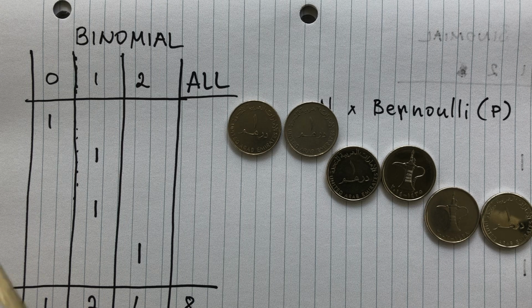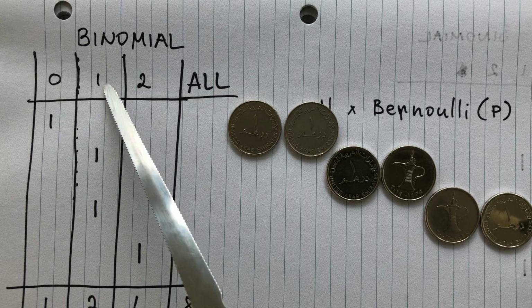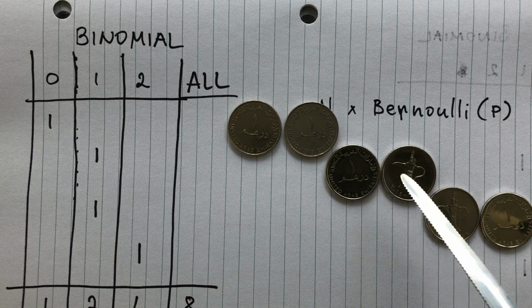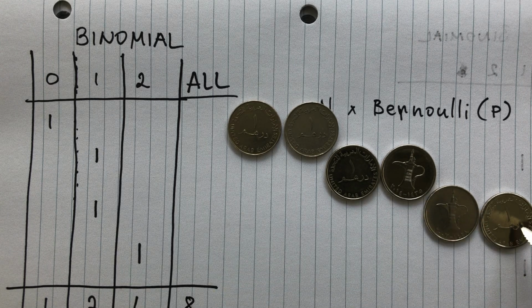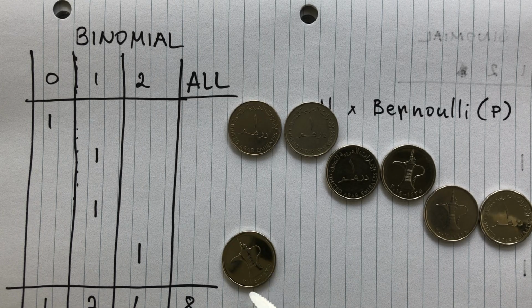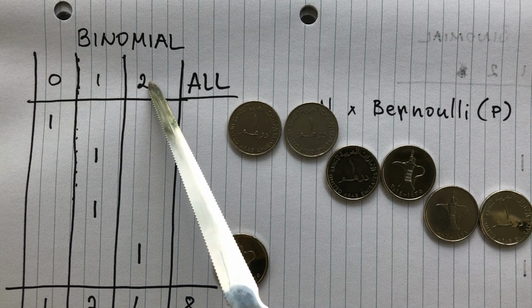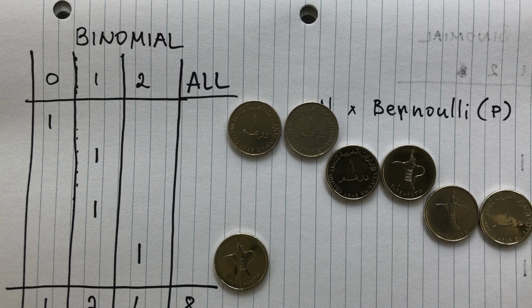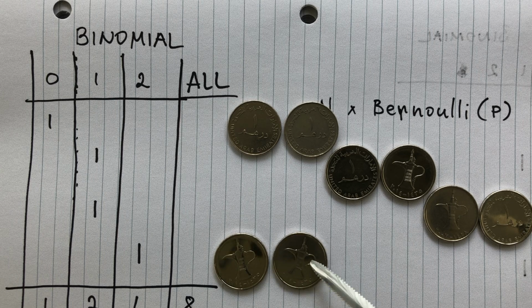So you see, there are 2 combinations where we observe 1 heads, right? It's tails heads or heads tails. Finally, we have only 1 combination where we observe 2 heads. It's going to be, I'll find a better looking coin, it's going to be 2 heads, right?